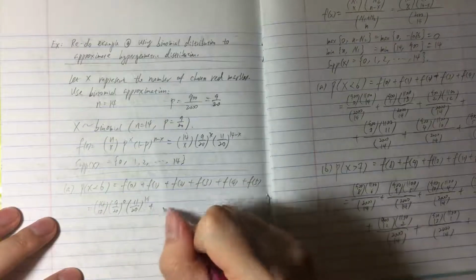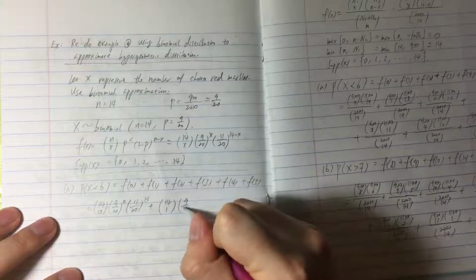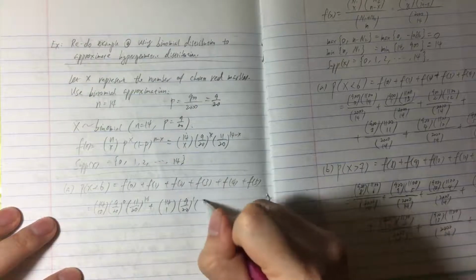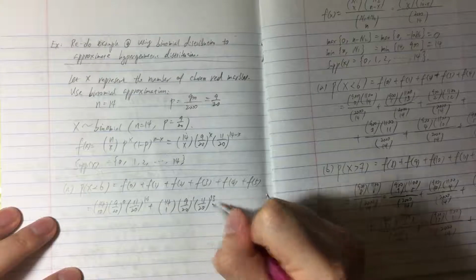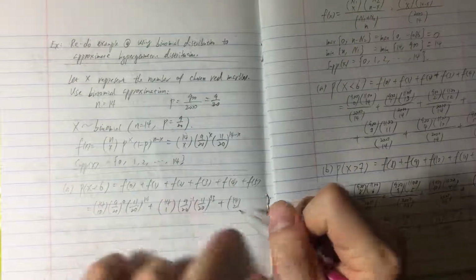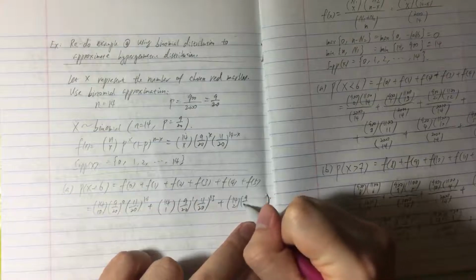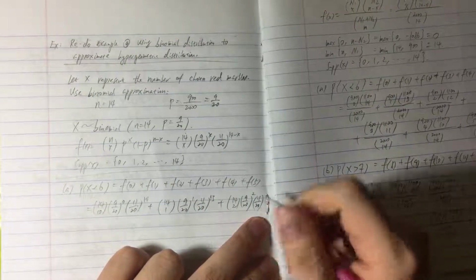That's f of 0. f of 1 is 14 choose 1, 9 over 20 to the power of 1, 11 over 20 to the power of 13. f of 2 is 14 choose 2, 9 over 20 to the power of 2, 11 over 20 to the power of 12.